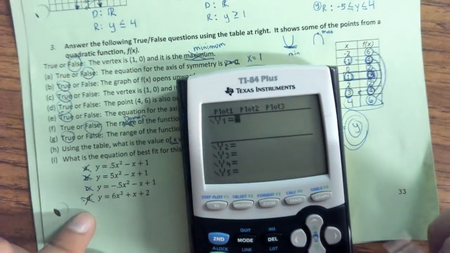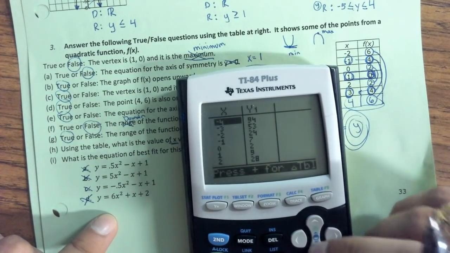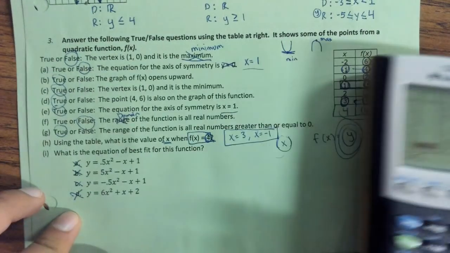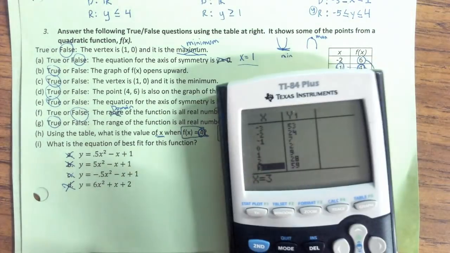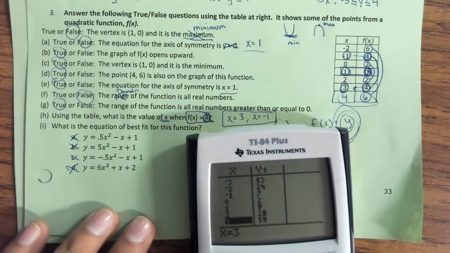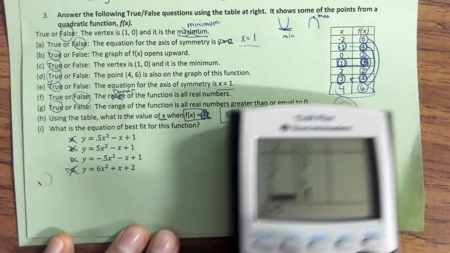It doesn't seem to be working for me. Huh. Well, I guess this might be a typo. All of our equations don't really seem to fit. But that's what you would do. That's how you would solve it, is you would just type it into your calculator one at a time, see which one gives you the correct thing.